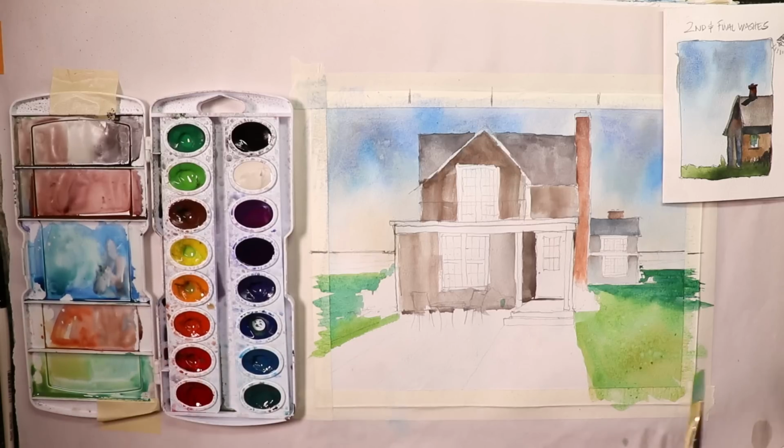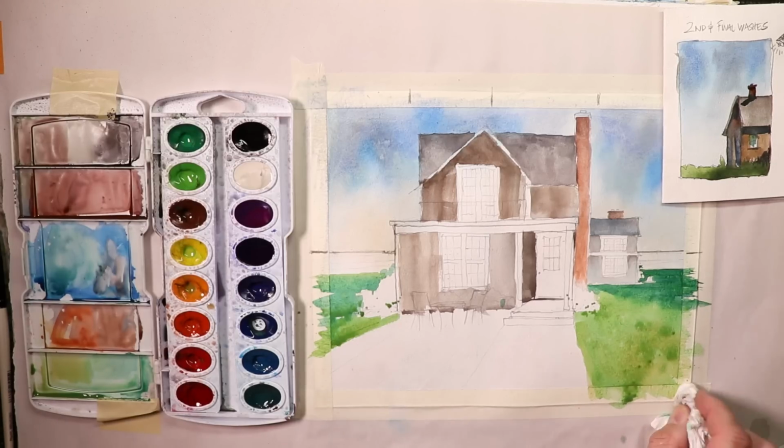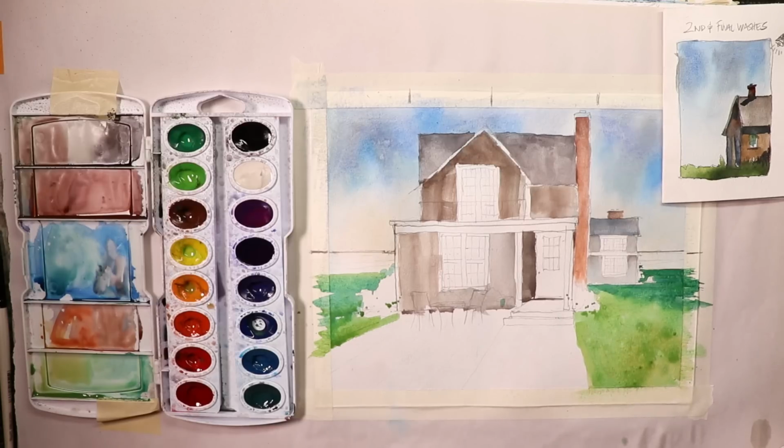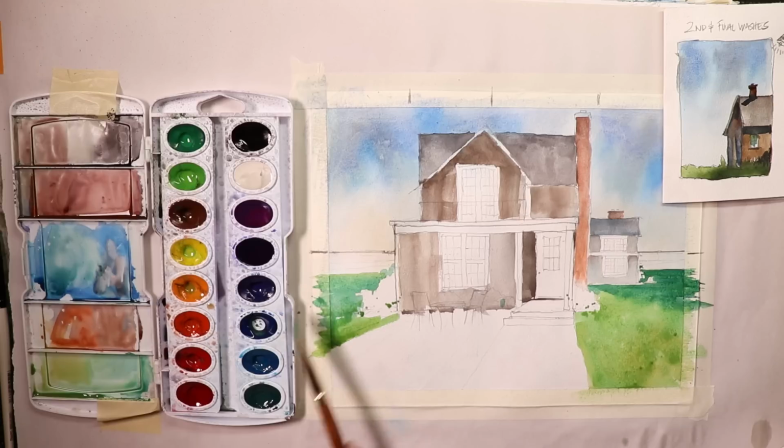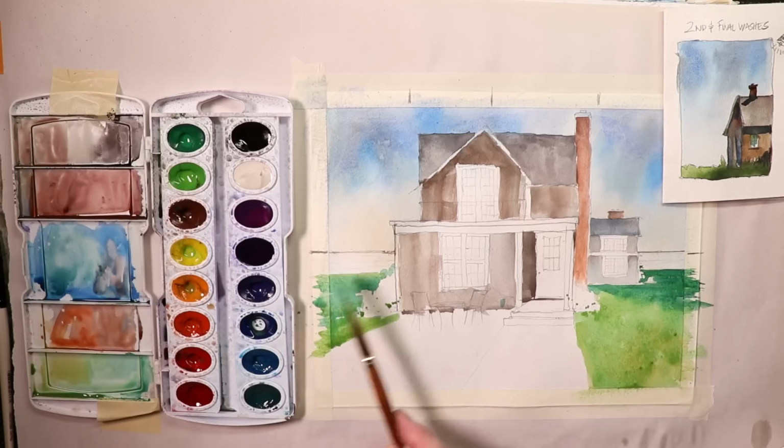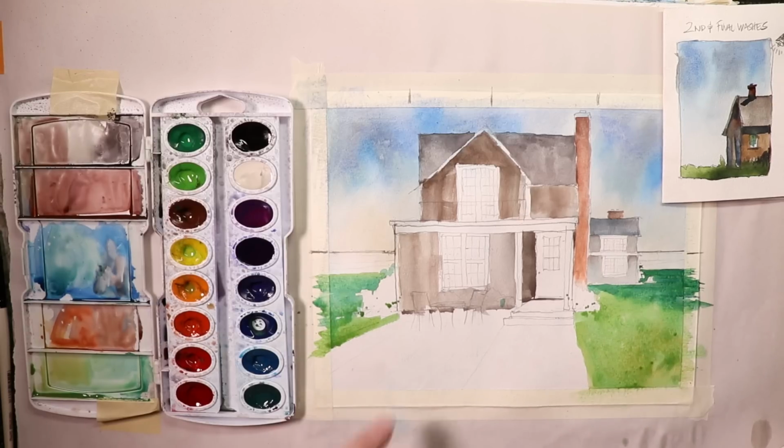And I'll just do a little splashing like this, just to add a little bit of texture. And I'll use my tissue and wipe up down here a little bit. So now you can see we got our grasses alongside the house. Here in the front, we're going to do some bluestone and sidewalk.